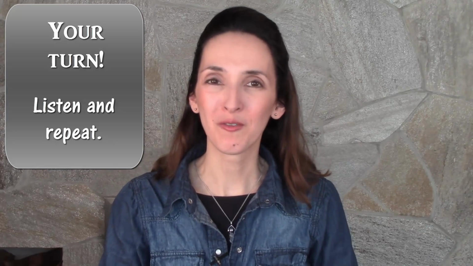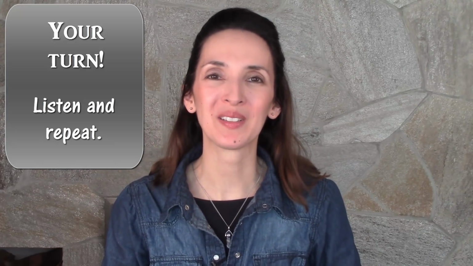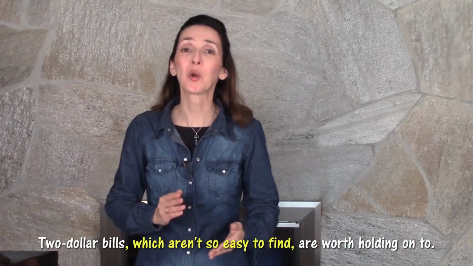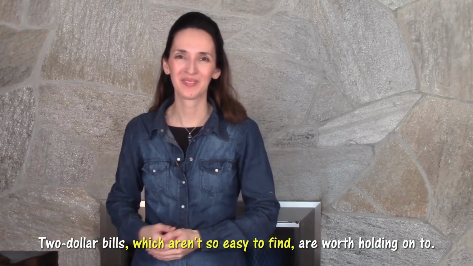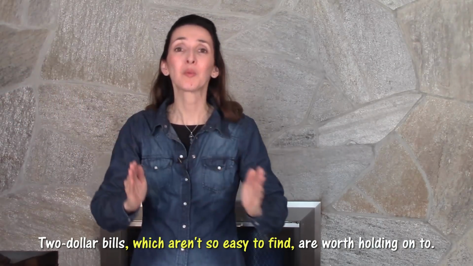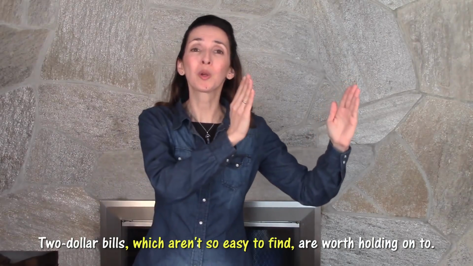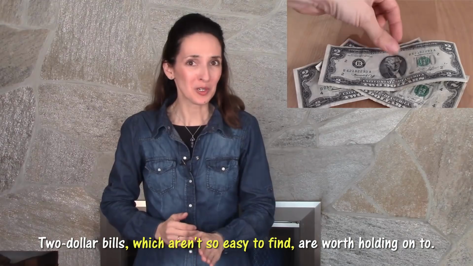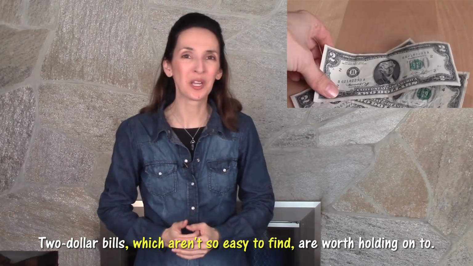It's your turn to try this pattern. Listen closely. I'll say each statement a few times. Then you repeat. $2 bills, which aren't so easy to find, are worth holding on to.